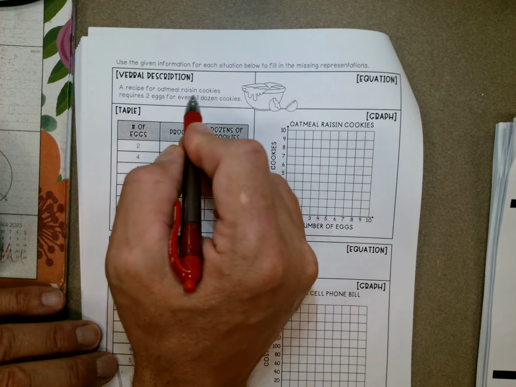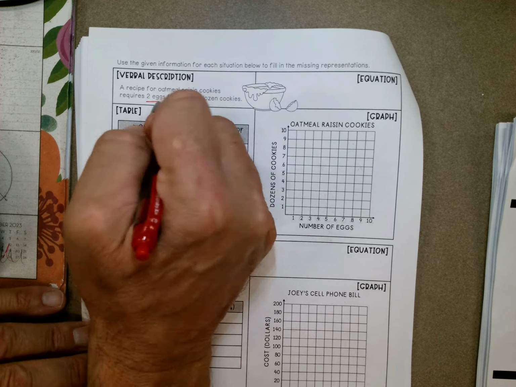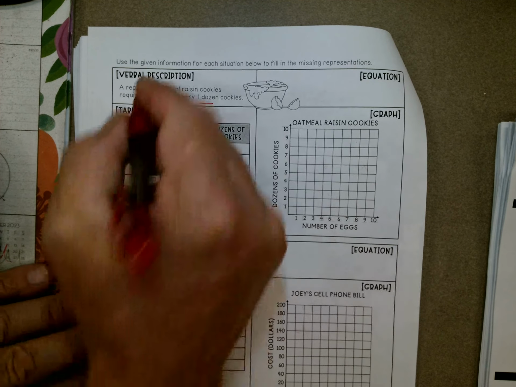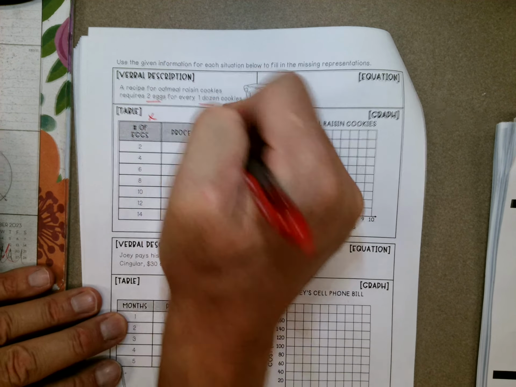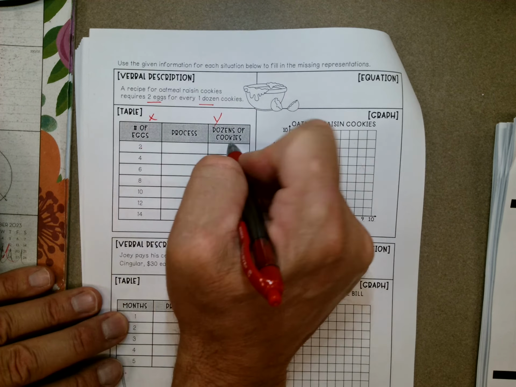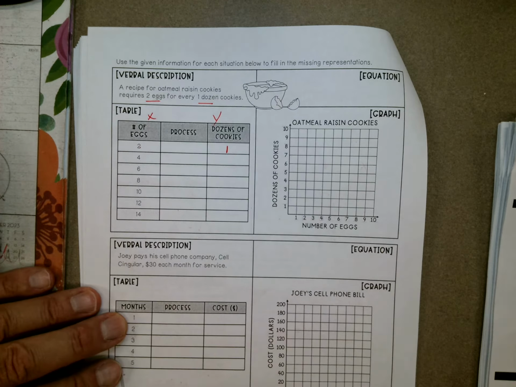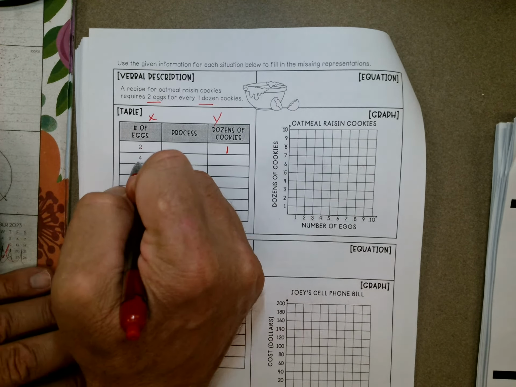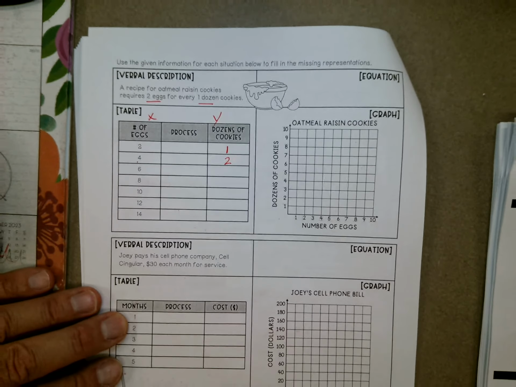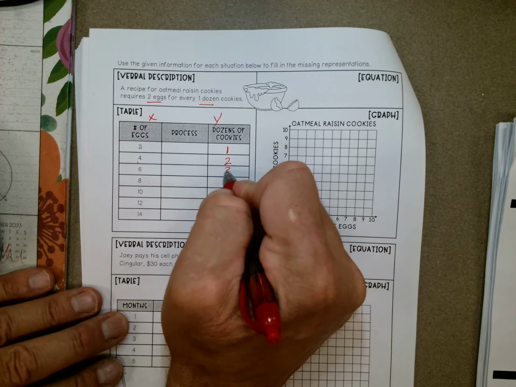A recipe for oatmeal raisin cookies requires 2 eggs for 1 dozen cookies. Again, this is X and this is Y. 2 eggs, 1 dozen cookies. Right? 4 eggs, 2 dozen cookies. 6 eggs, 3 dozen cookies.